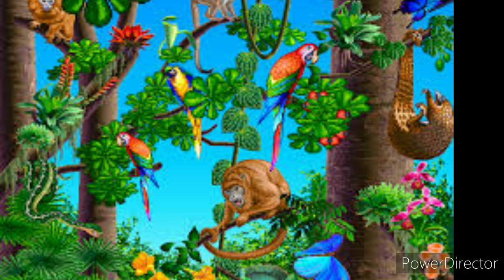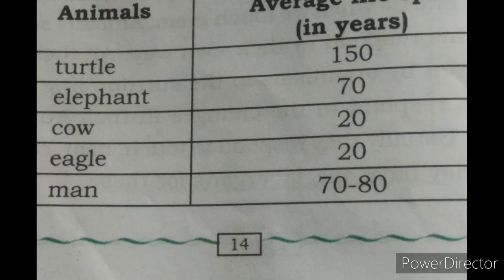See now, organisms take birth, become adults, reproduce, become old and die at last. The period between birth and death of an organism is called lifespan. All of you know, in the textbook they have given the average lifespan of some animals. First, turtle, 150 years. The lifespan of a turtle is 150 years. Second, elephant 70 years, cow 20, eagle 20 years and man 70 to 80 years. This is the lifespan of animals.